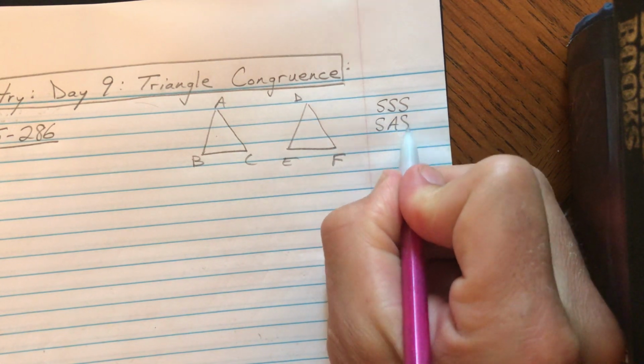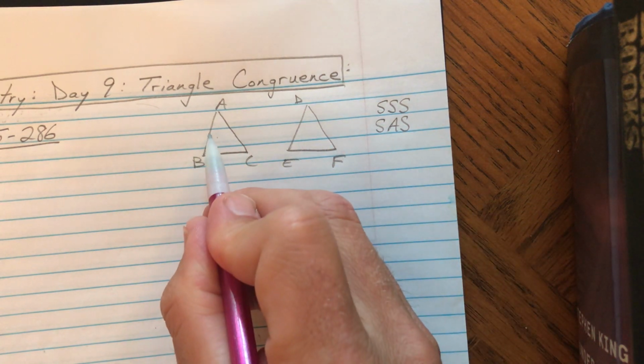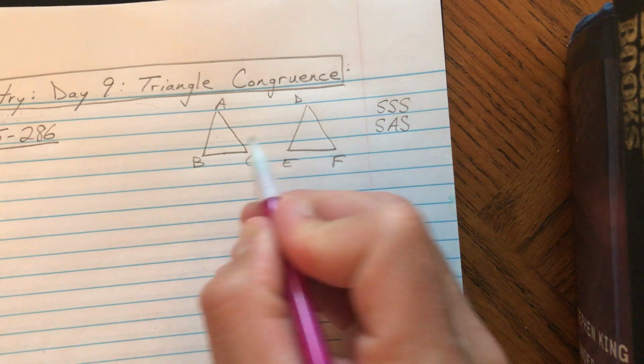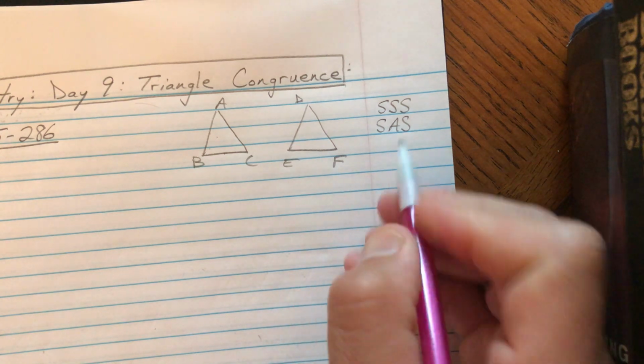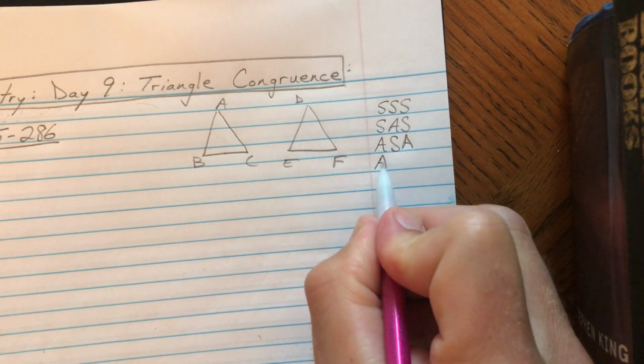Or SAS, which stands for side, angle, side. It could be a side followed by an angle followed by a side of triangle ABC congruent to the corresponding side, angle, side of DEF. Or an angle, side, and an angle.